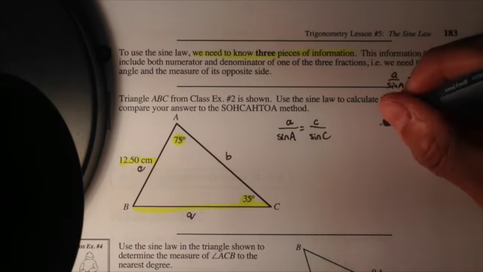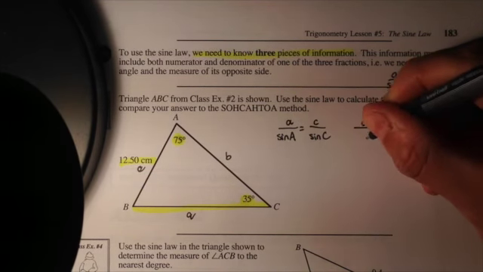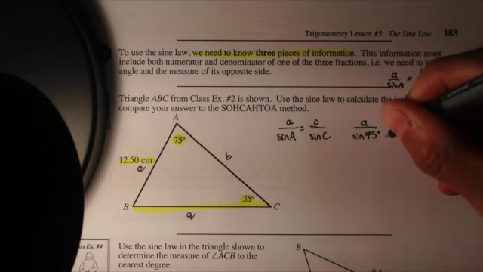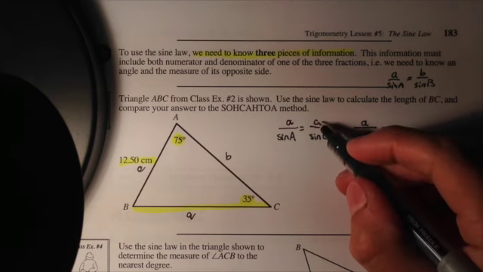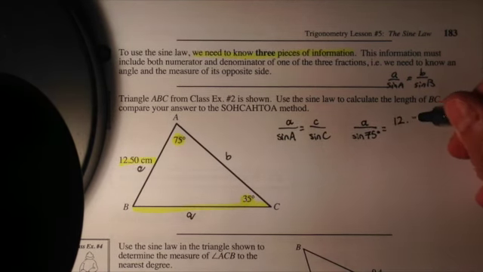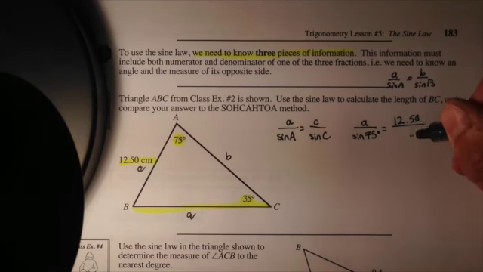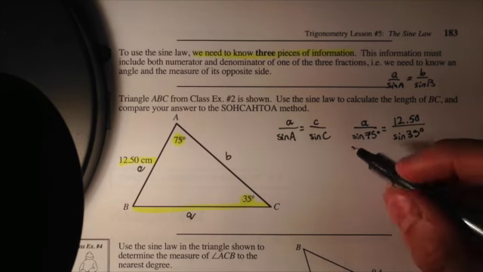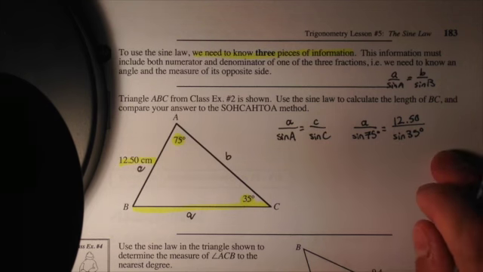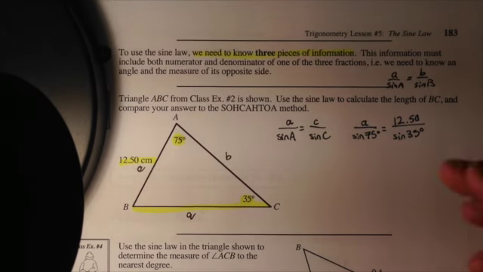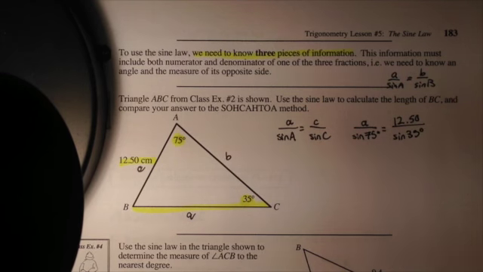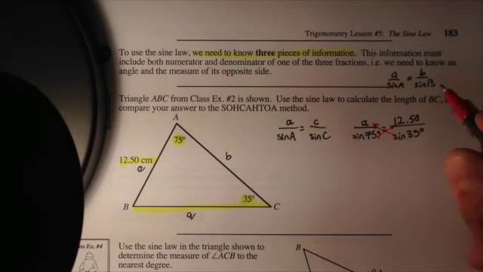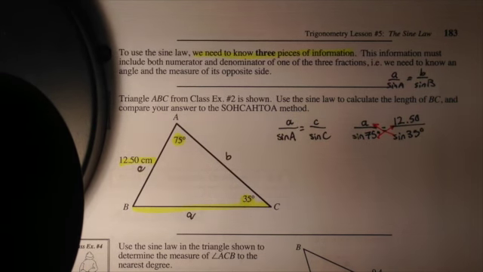Okay, so I'm looking for my value of A, so that's going to remain my unknown, but I know that my angle A is 75, so that's going to be sine 75 degrees, and that is going to equal C over sine C, so that's going to equal 12.50 over sine 35 degrees. And now the next thing I need to do is rearrange this equation to solve for A. And to do that, we are going to cross multiply. I'm going to multiply these 2 terms together, and I'm going to multiply these 2 terms together. And I'll separate them on either side of the equation.